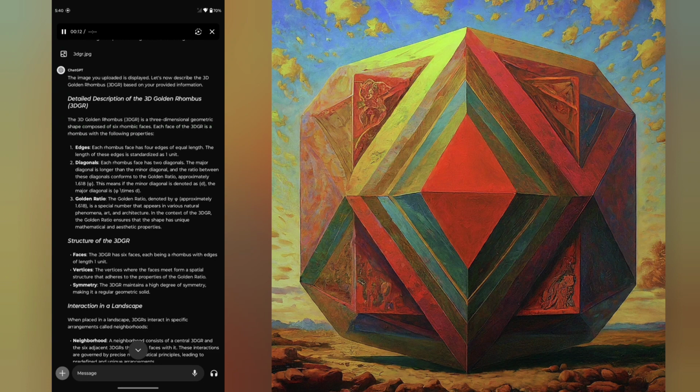The 3D golden rhombus, 3D-GR, is a three-dimensional geometric shape composed of 6 rhombic faces. Each face of the 3D-GR is a rhombus with the following properties. 1. Edges. Each rhombus face has 4 edges of equal length. The length of these edges is standardized as 1 unit.